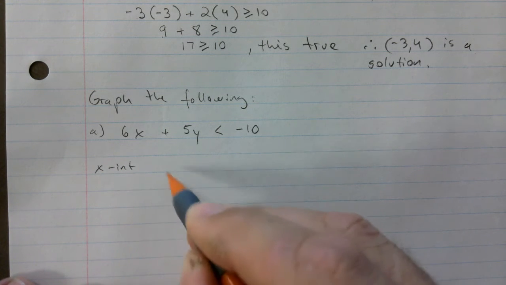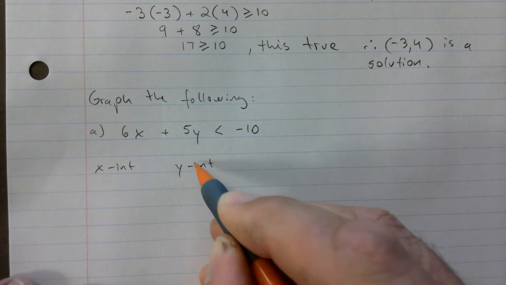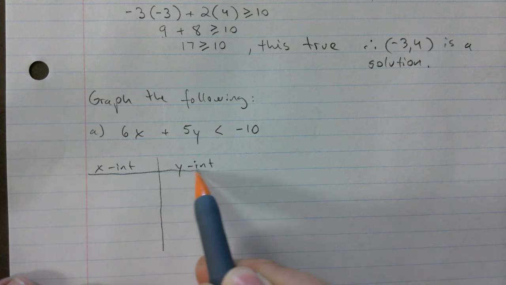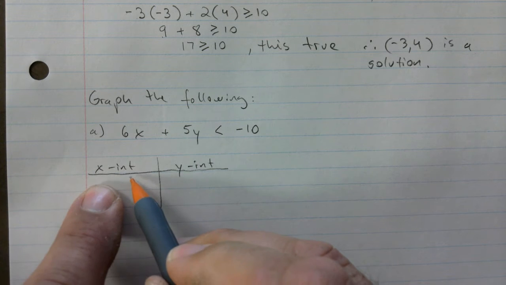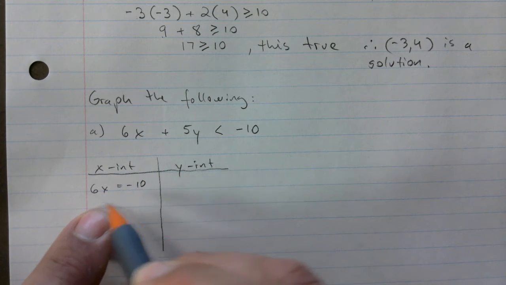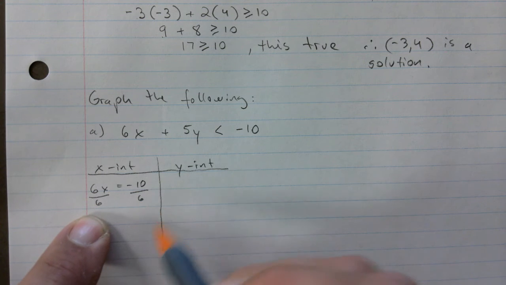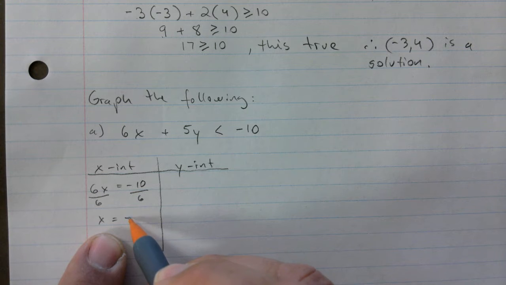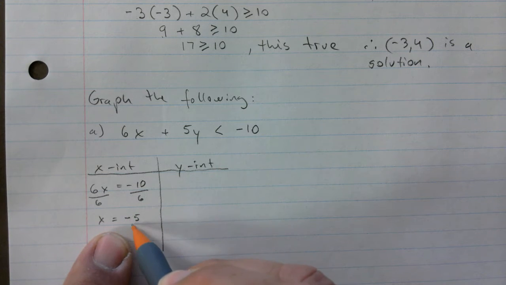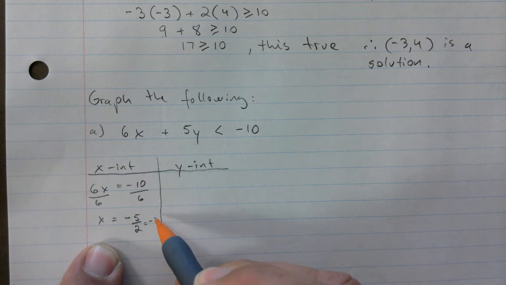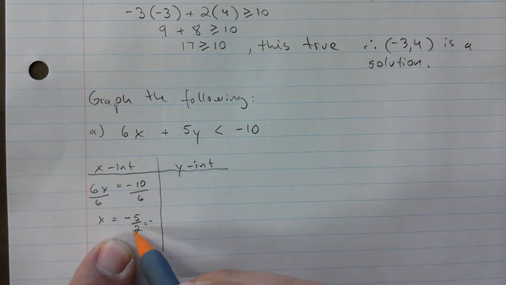So let's do that. X and y intercepts. So x-intercept, y is equal to 0. So this ends up being 6x is equal to negative 10. Divide both sides by 6.